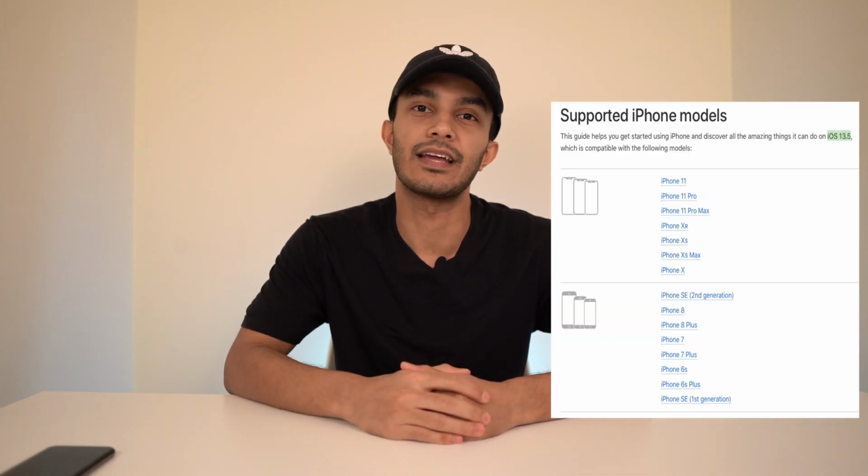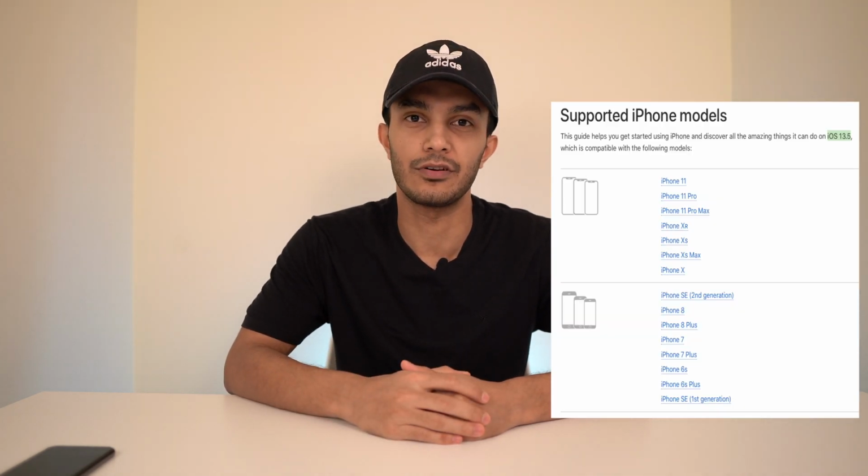Apple has recently released iOS 13.5. This update focuses on COVID-19 along with some tweaks to FaceTime, Apple Music, and emergency services. And here's the list of devices that can be upgraded to iOS 13.5.